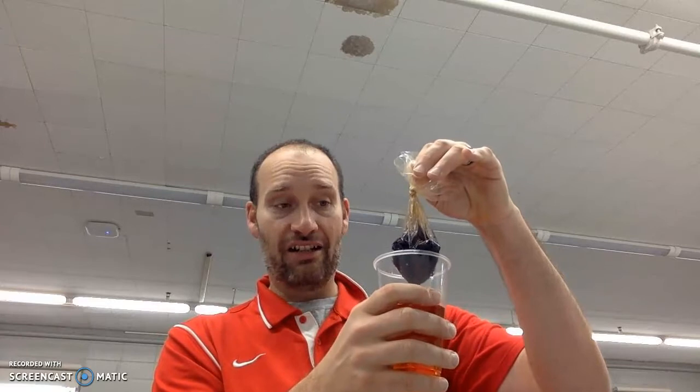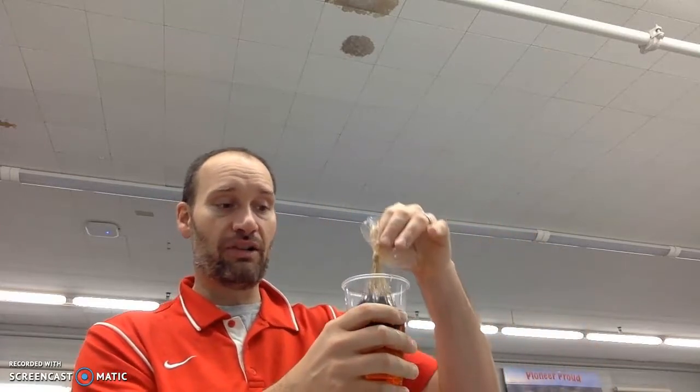How do we know that? Iodine is an indicator for starch. It turns color in the presence of starch. So we know that the iodine went in. That means we had a high concentration of iodine in the cup to start and a low concentration in the bag. So particles move from high to low through the bag.